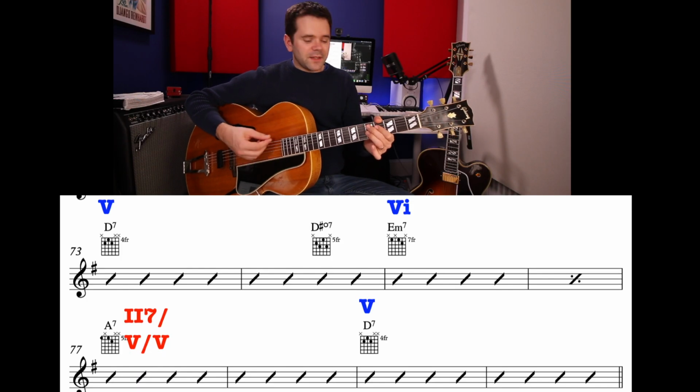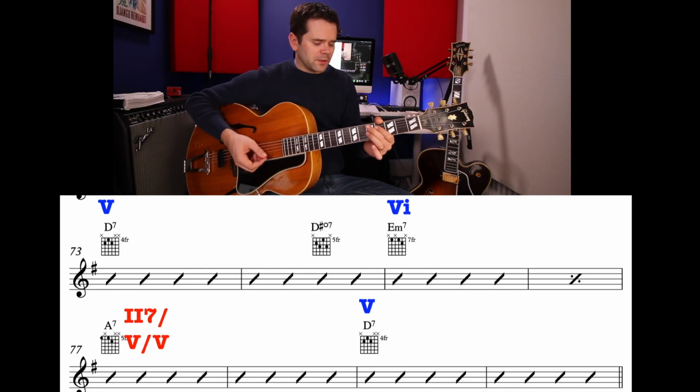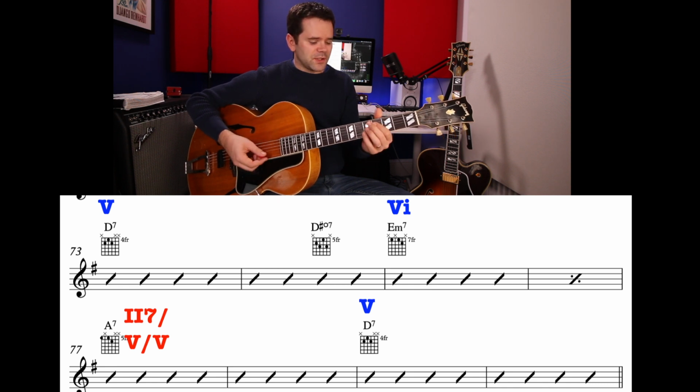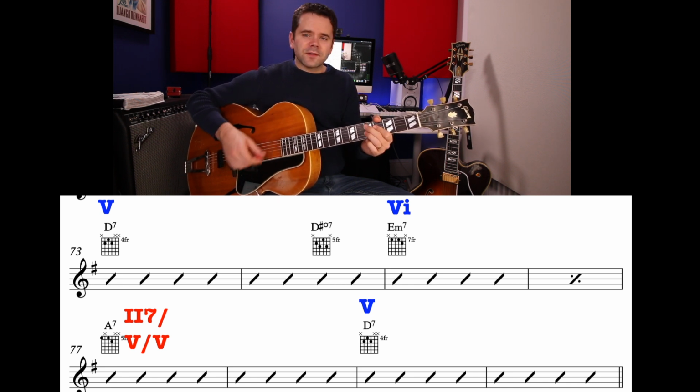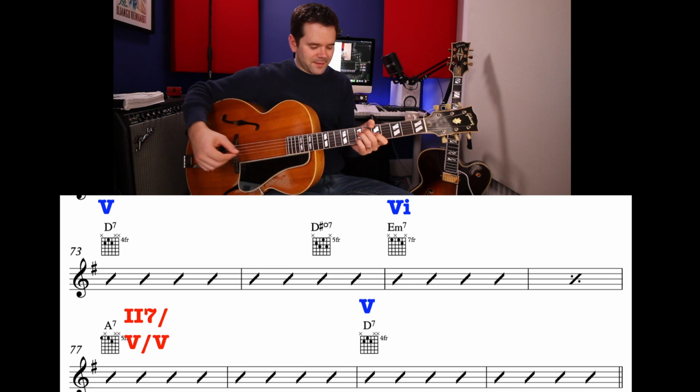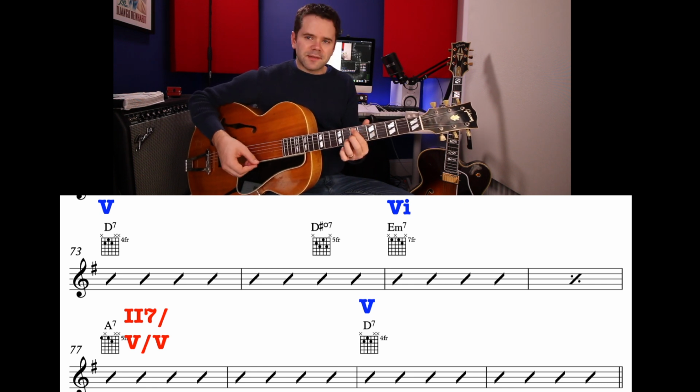And so that D7 is like the primary dominant, the dominant you expect in the key of G. D7 wants to go to G. But in this instance, we get this passing diminished, which goes to E minor 7. Now, why does this diminished go to E minor 7?